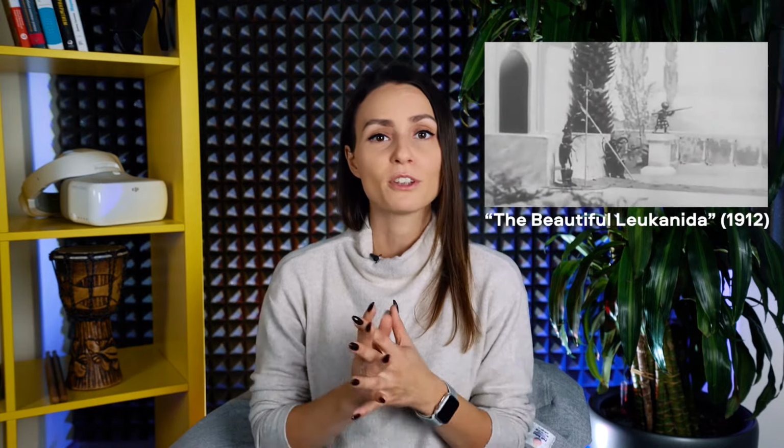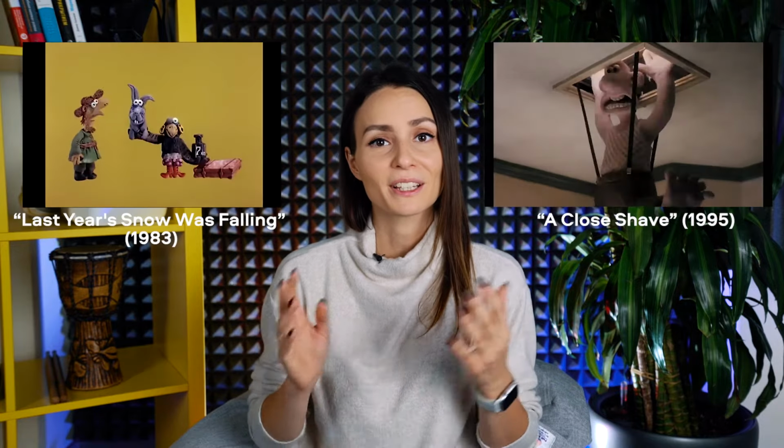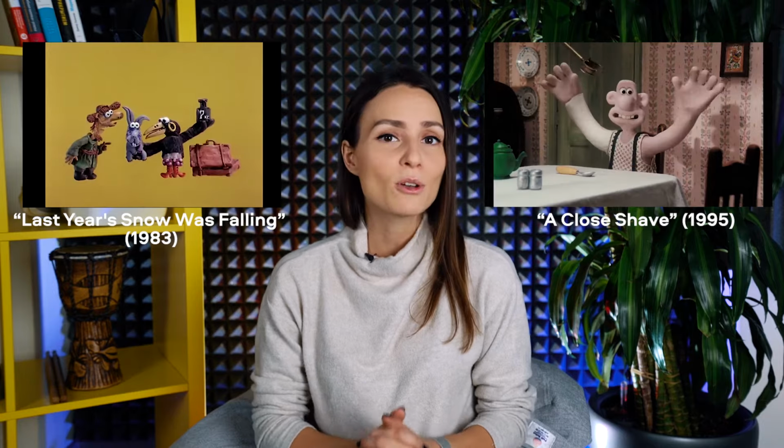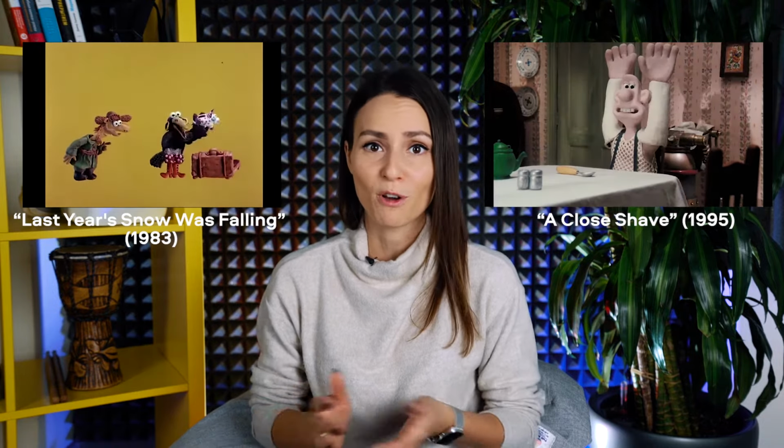Stop-motion technique has been used to create a lot of your favorite cartoons for over 100 years. All sorts of various materials can be used for stop-motion animation movies. There is clay animation with vivid examples like Britain's series Wallace and Gromit and the Soviet cartoon named Last Year's Snow Was Falling. There are also stop-motion puppet films. In the past years, there have been a few incredible cartoons, the making of which required a lot of effort. Check it out yourselves to see how these films were created.